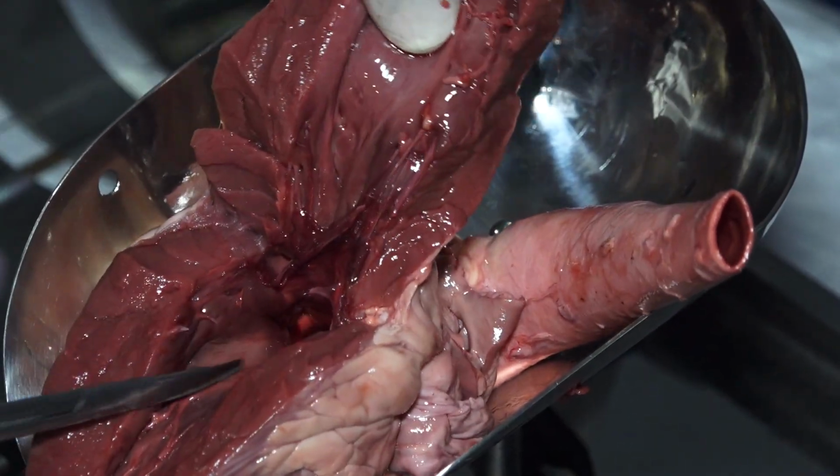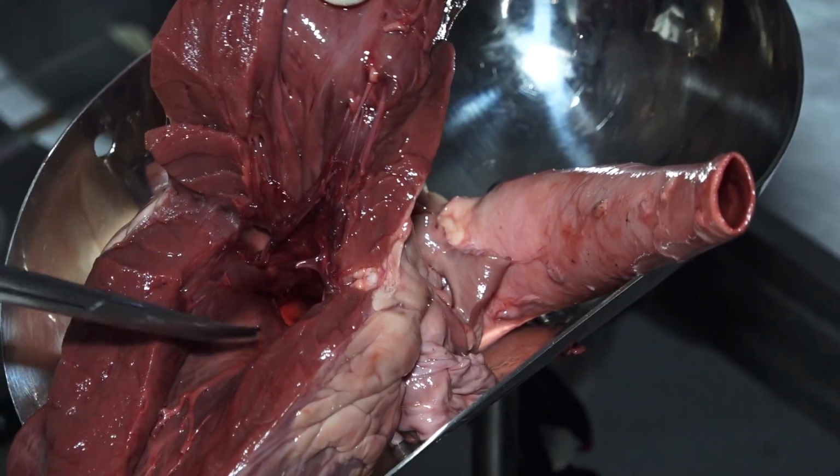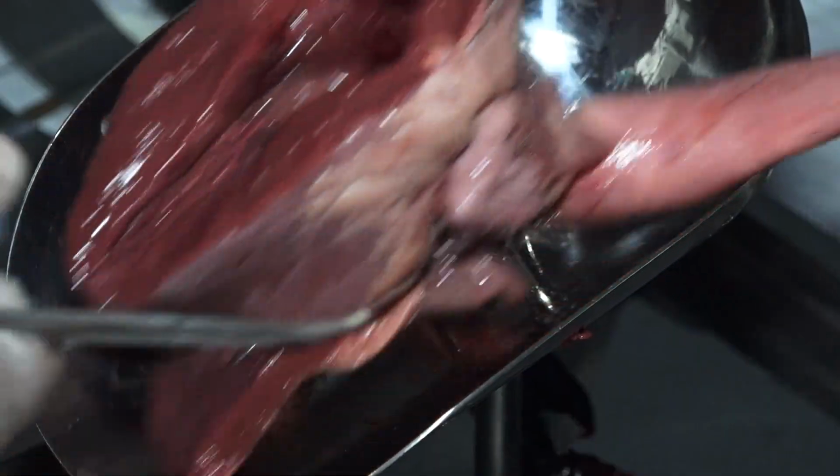And what you see here, this gap, this is what you call the LVOT. That's the left ventricular outflow tract. So we'll just approach it from above.